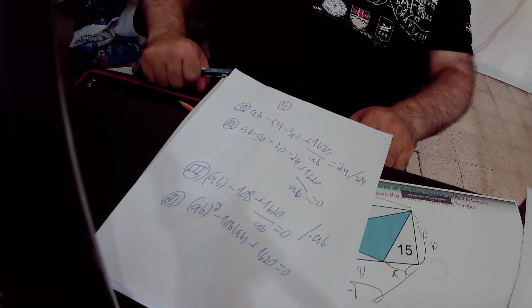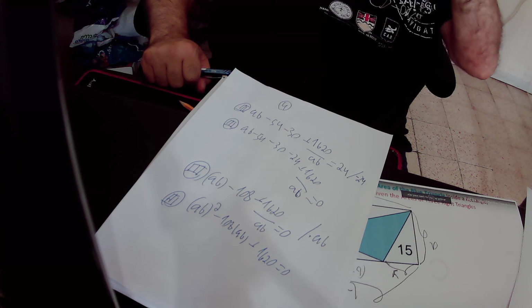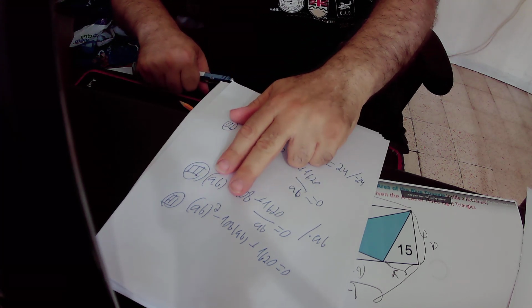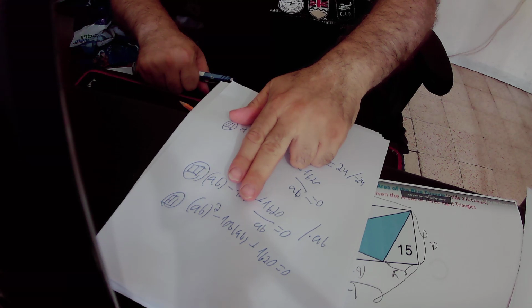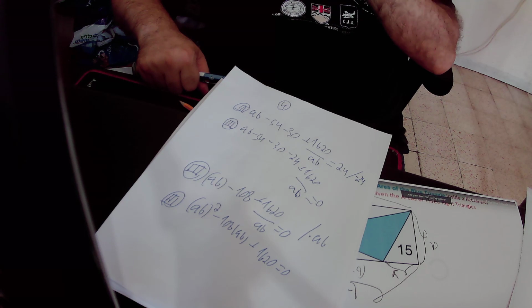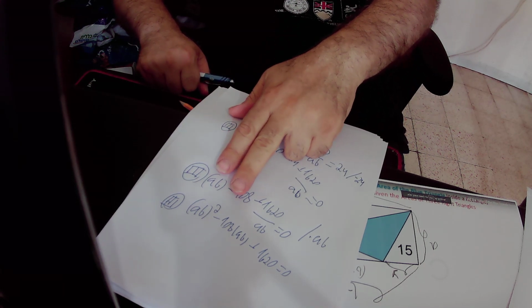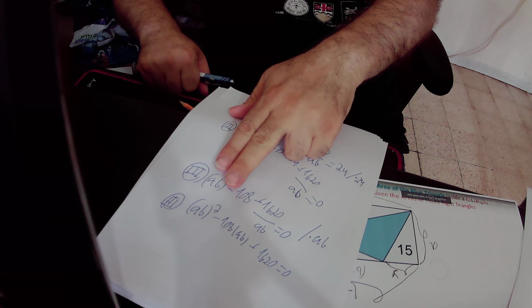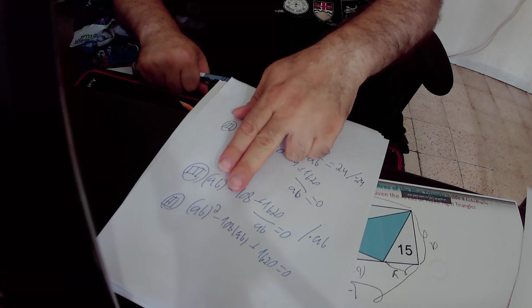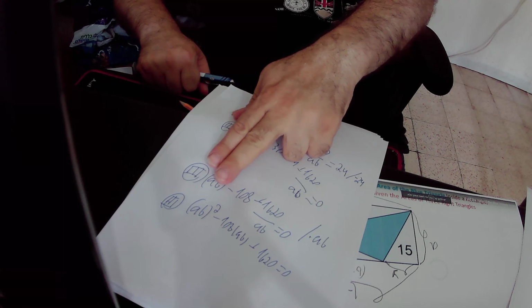Okay, so actually we have here a quadratic equation, and in this specific quadratic equation, the variable is AB.